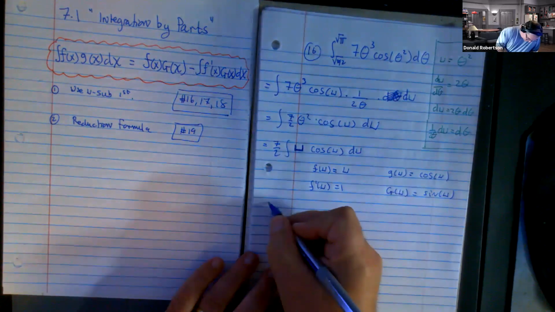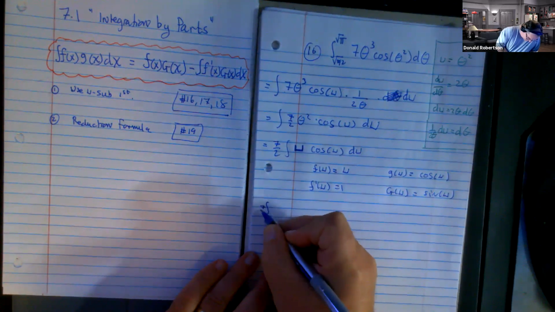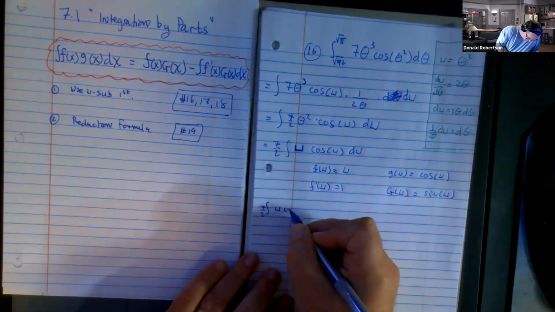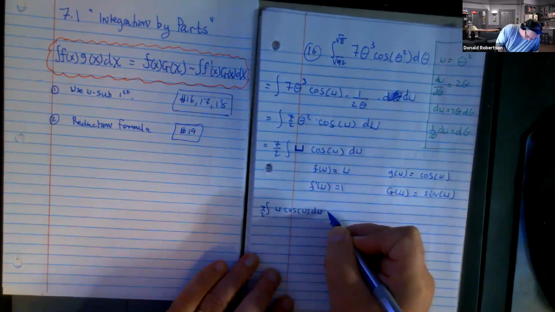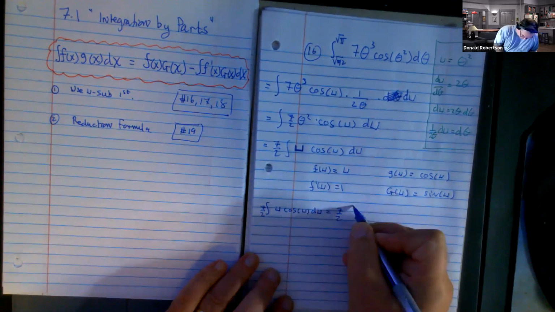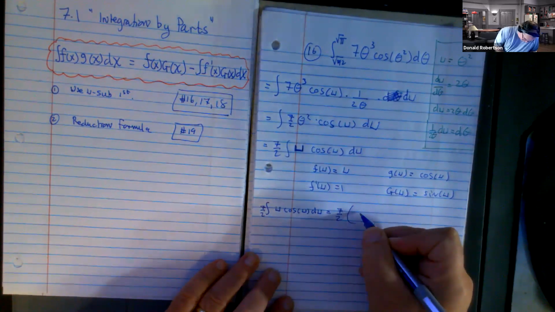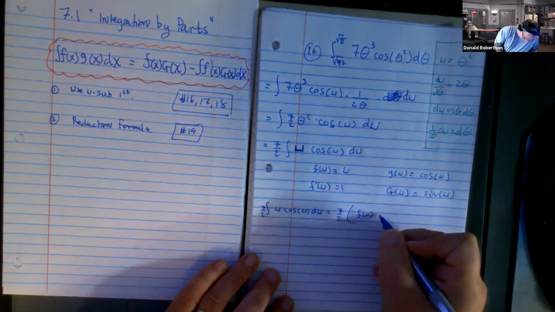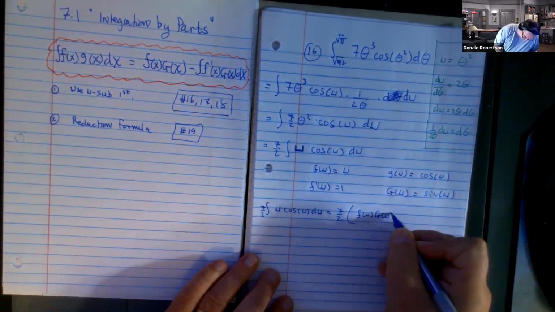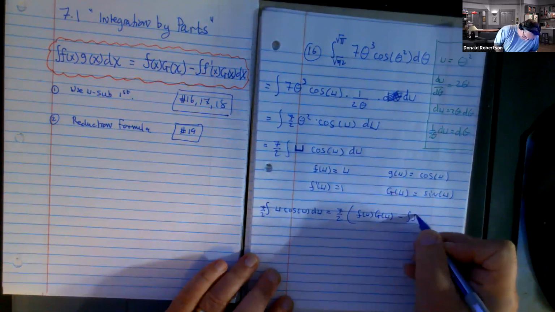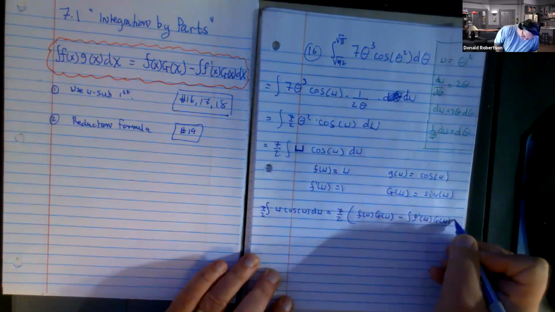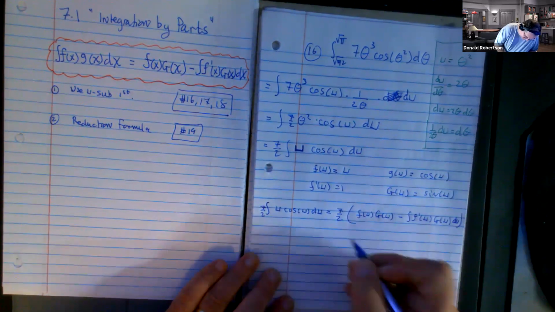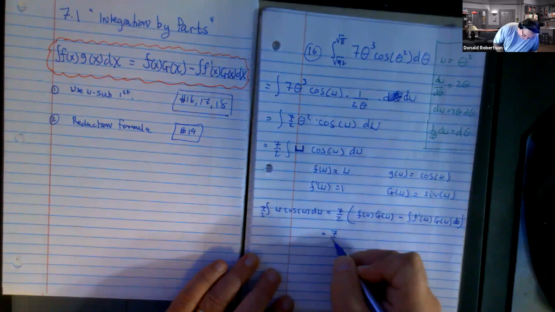And so 7/2 times the integral of u cosine of u du is going to be 7/2, and then we can put in our integration by parts formula.